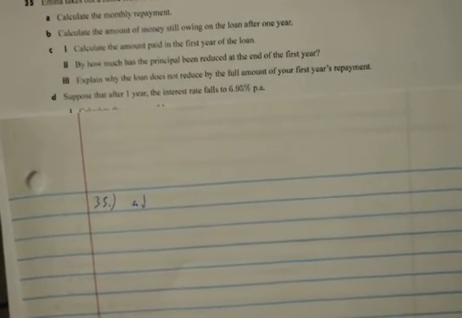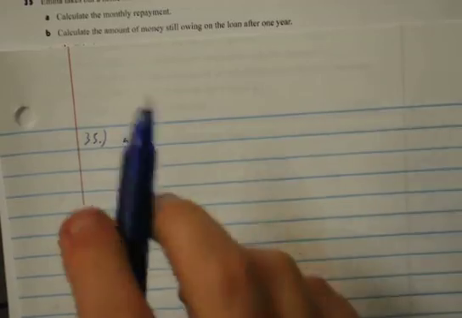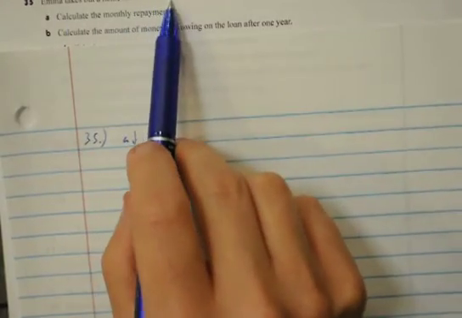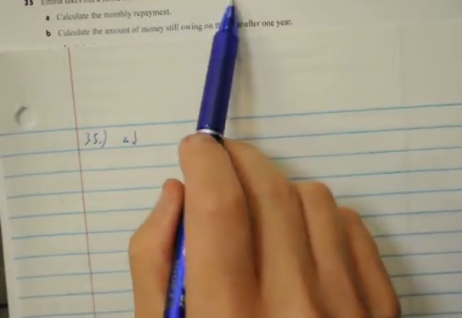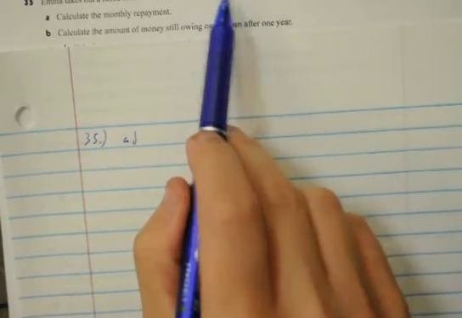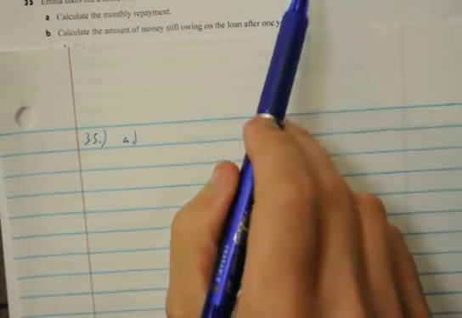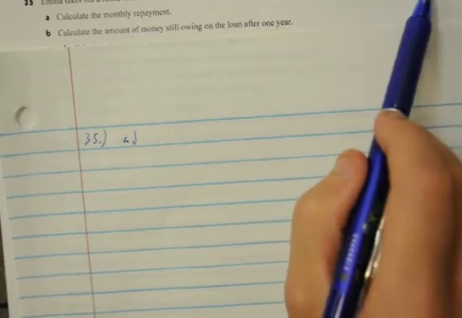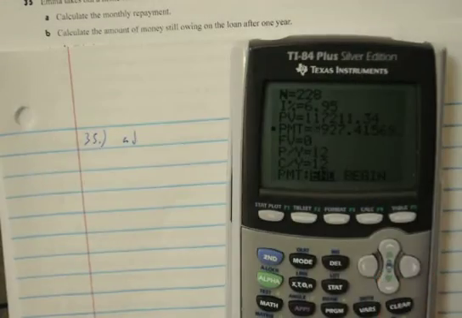Here we go. We're on number 35. We've got Emma takes out a loan of $120,000, 7.2% per annum, interest compounded monthly. That's normal. And we are taking a 20-year loan. Okay. So here's the deal.